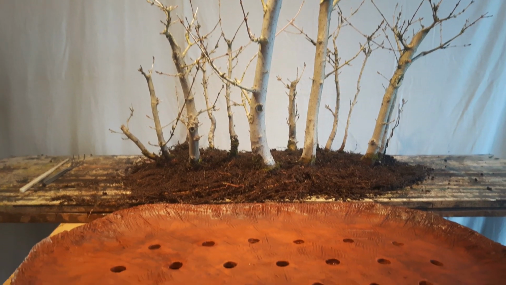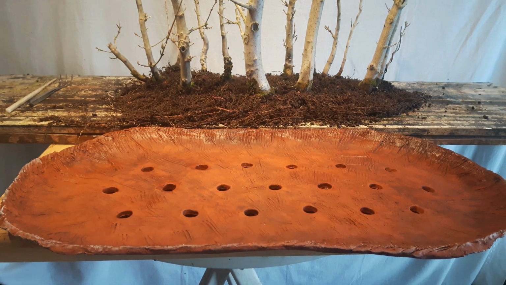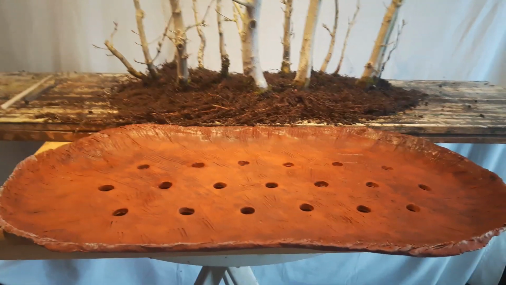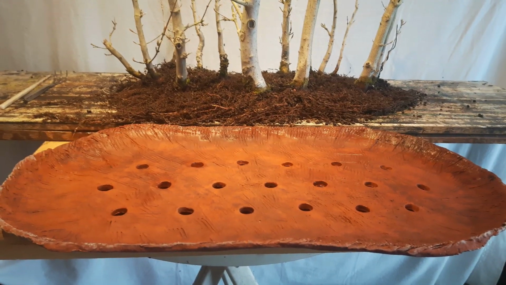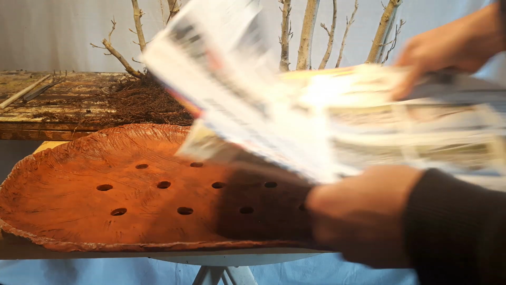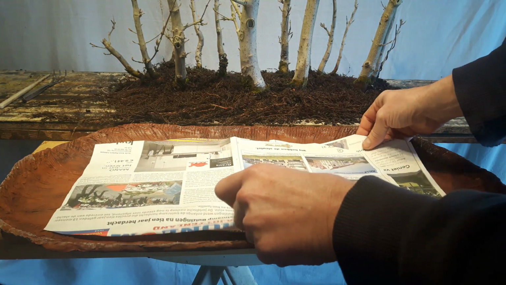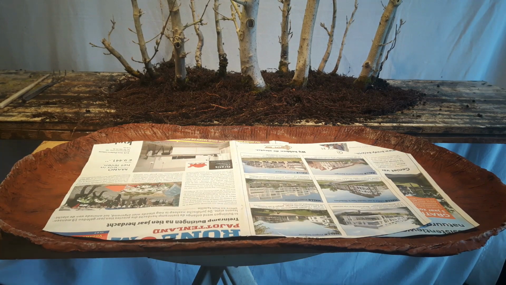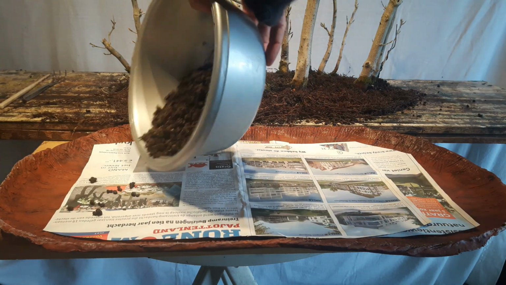Now, before I do anything else, I'm going to prepare the tray here, and you see there are tons of little holes, which is of course very good for the drainage. And I'm not going to use any drainage screens here. I'm just going to use some pieces of newspaper, because in a few months these are completely gone.